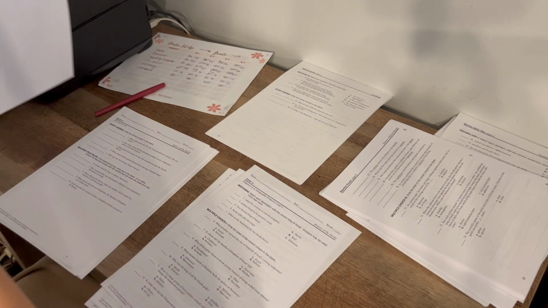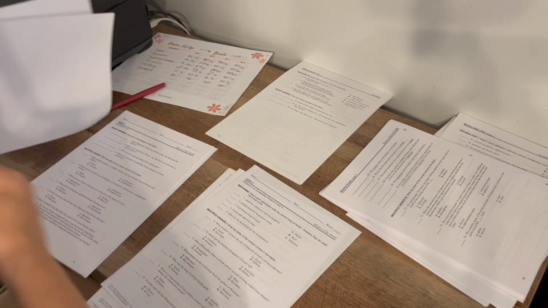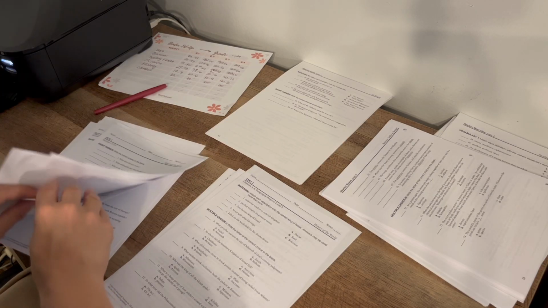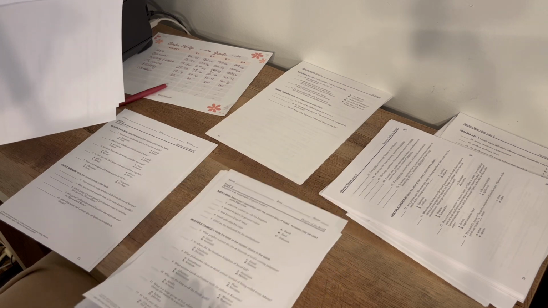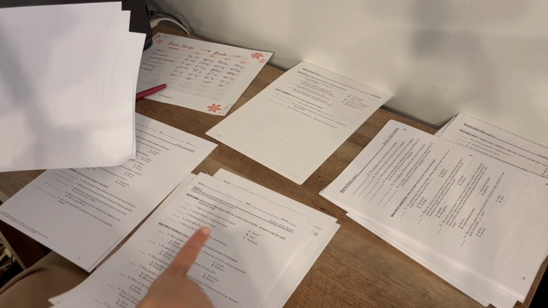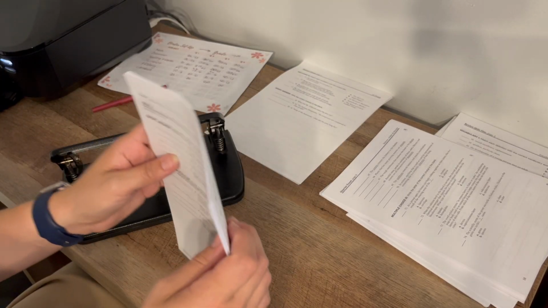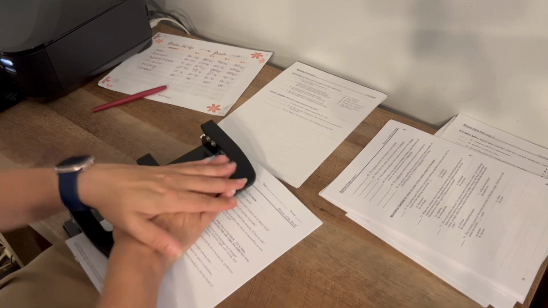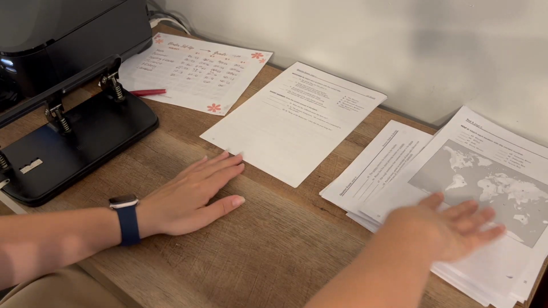Then we're gonna do quiz 3, quiz 4, and quiz 5, and quiz 6. And then it's gonna be test 2, because test 2 is chapters 4 through 5. Now I simply need to hole punch these guys like this, and bam, there is my social studies, or my history rather.